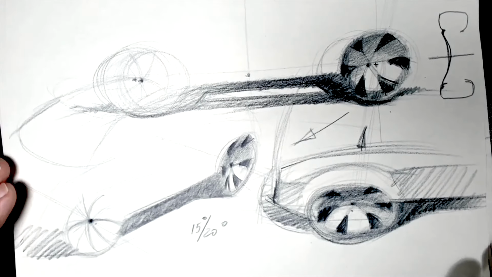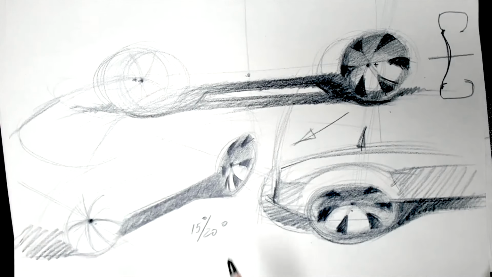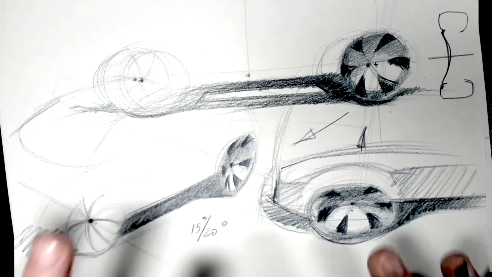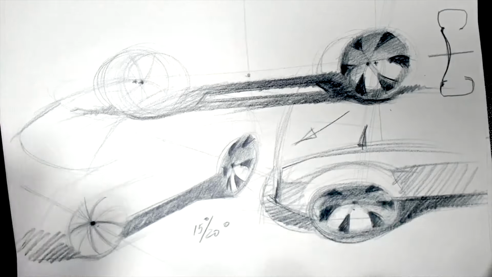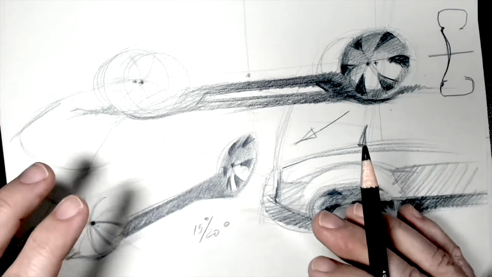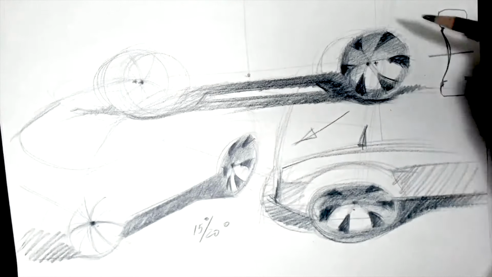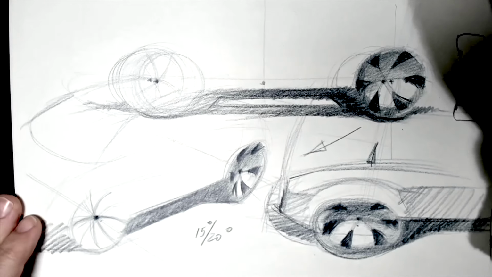Okay? So I hope that this is clear, because sometimes I see people making mistakes. They do the opposite, and I think that it's important to really understand what's going on with the center of the wheel when we put a car in perspective, or even when we are just in a simple side view.